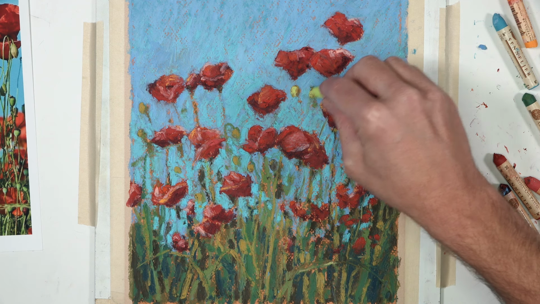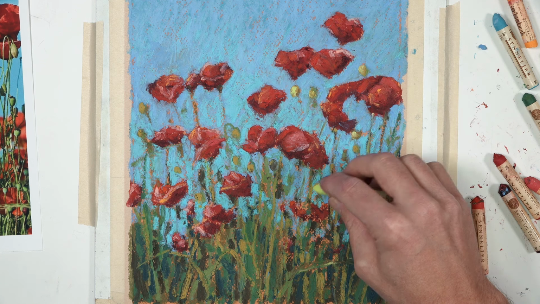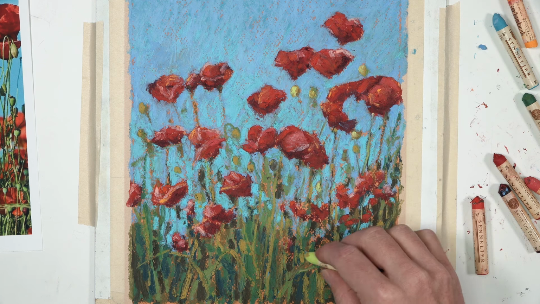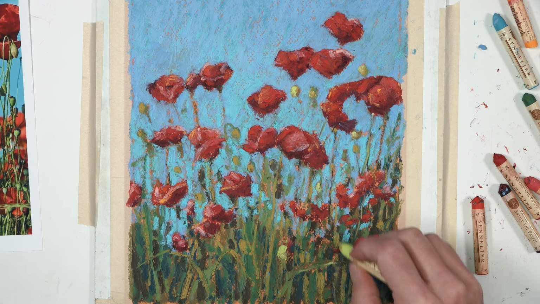We'll go even lighter and make these highlights much stronger with a very light yellow-green. Again, allowing each one of the greens that we've previously applied to show through in areas.